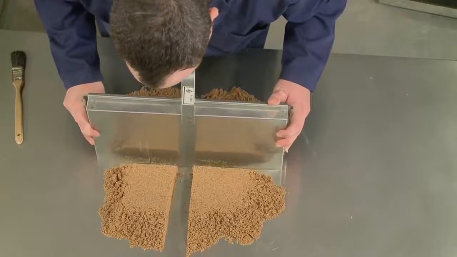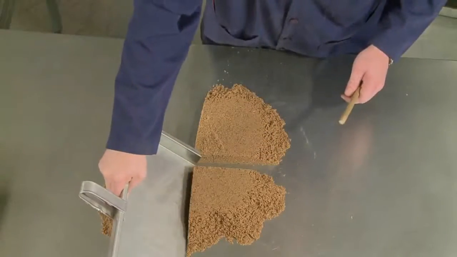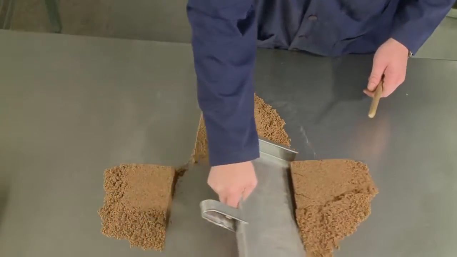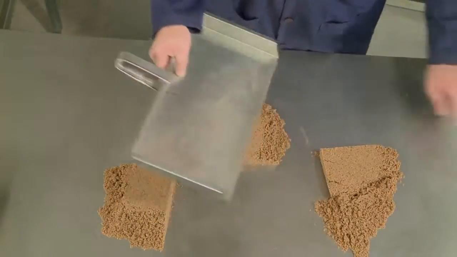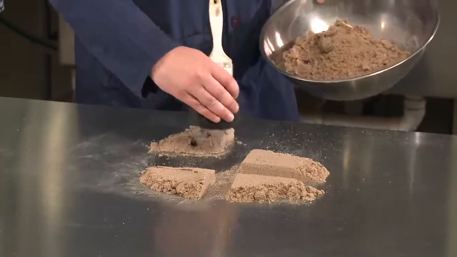Divide the pile into 4 equal parts using a straight-edge tool. Remove diagonally opposite quarters, making sure to remove all fines. Continue mixing and quartering in this manner until you have a sample of the desired size.